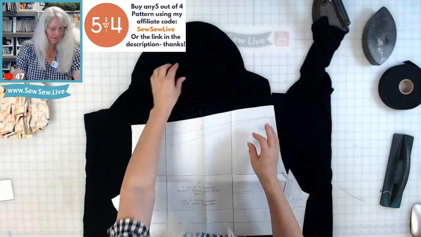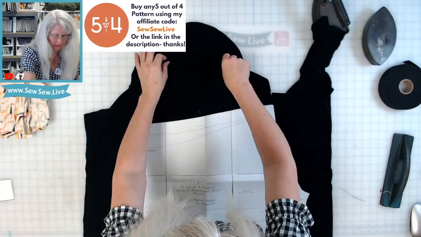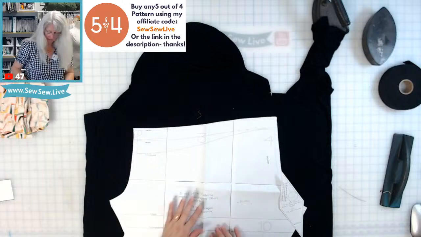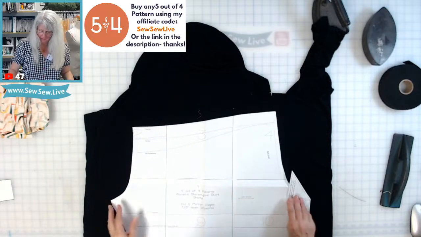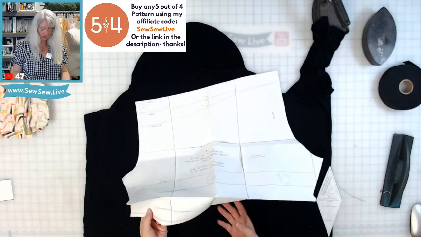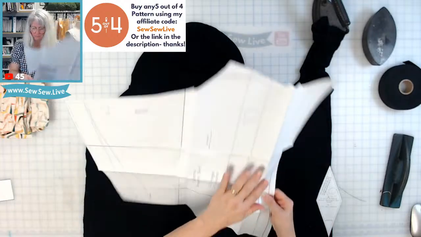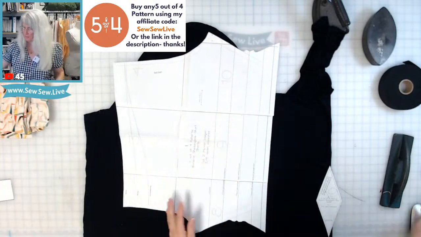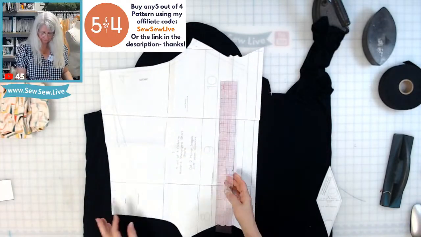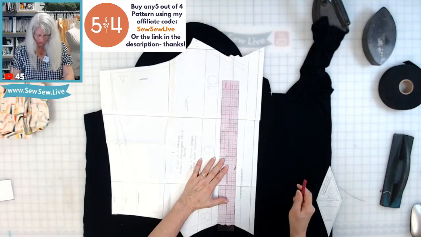All right, so my fabric, here's the layer, so you can kind of see. This is 2 layers of fabric, and I actually do want this to be about an inch longer. And so this is another thing about this pattern, is that there's no hem shape. No hem shape.